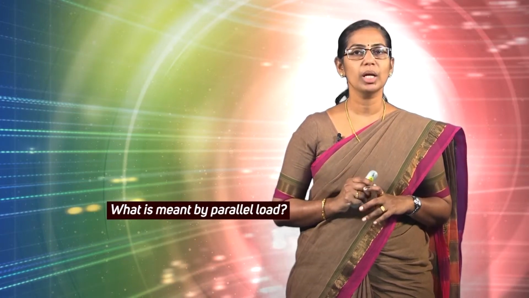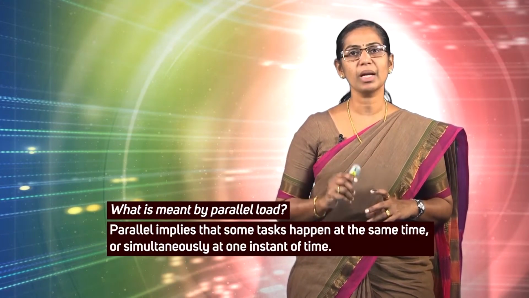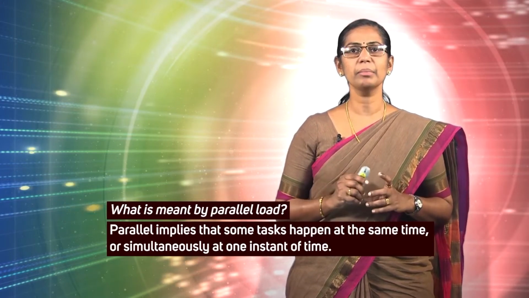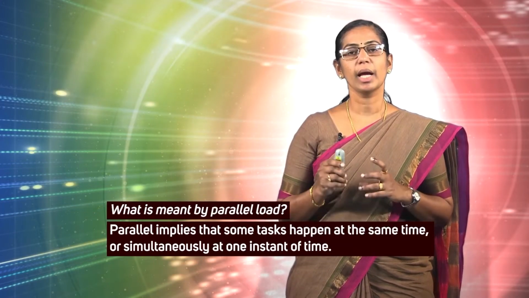All it does is only store a digital word of n bits. It is also called a register with parallel load. What is meant by parallel load? Parallel implies that some tasks happen at the same time, or simultaneously, at one instant of time. The term load in this context implies the loading of new information into the register. So, parallel load signifies the loading of new information into the register simultaneously.